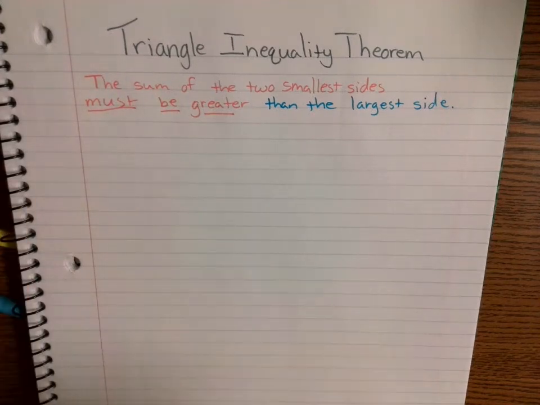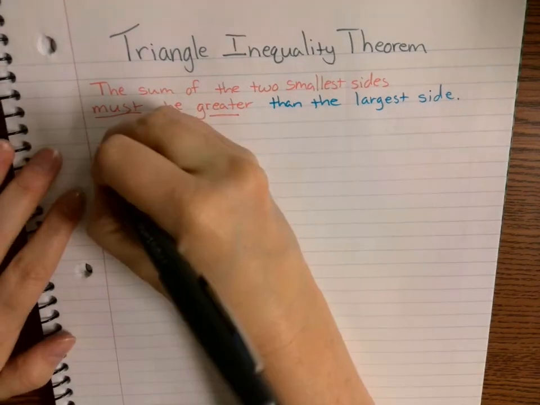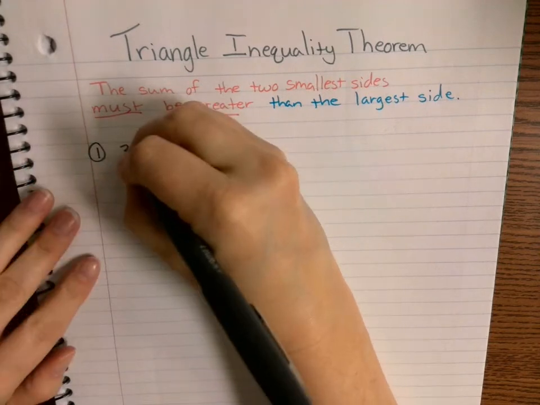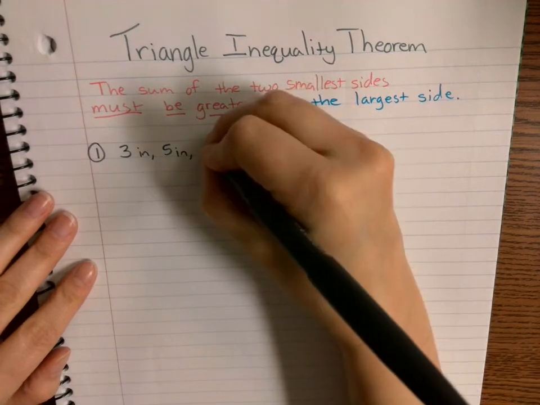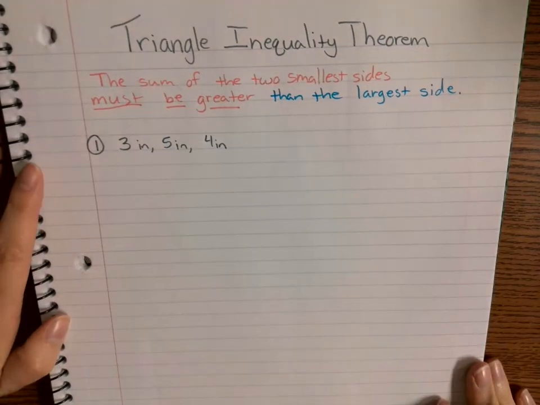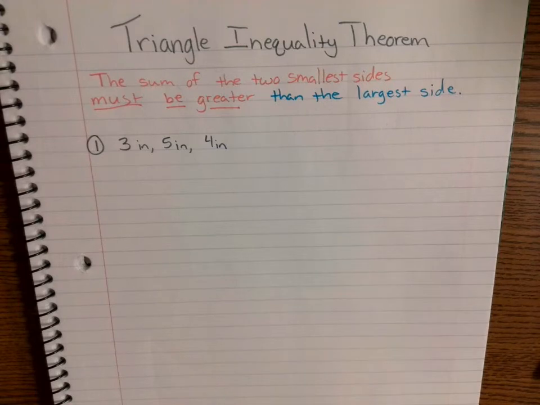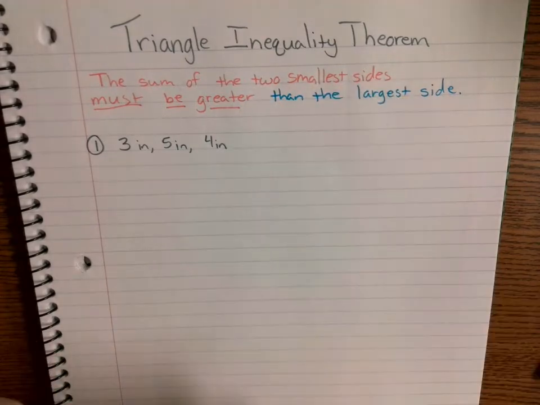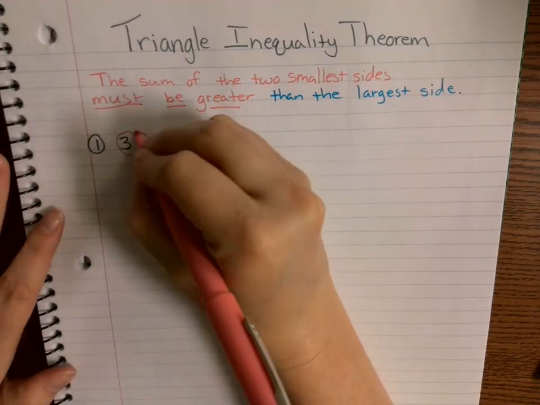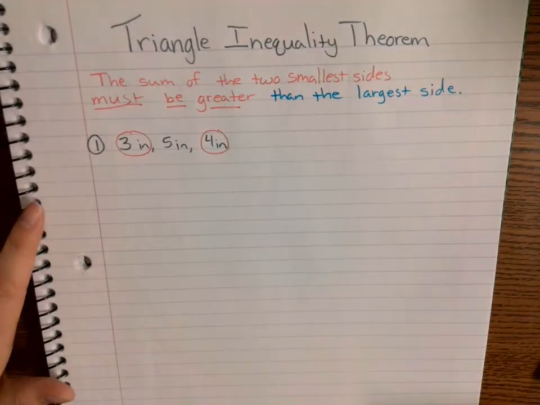So let's go ahead and identify whether a few measurements will form a triangle or not. If I've got 3 inches, 5 inches, and 4 inches, I want to know if that's going to form a triangle just based off of those measurements. So again, I need to find the sum of the two smallest sides. What are the two smallest sides? 3 and 4. I'm going to add those two measurements together.